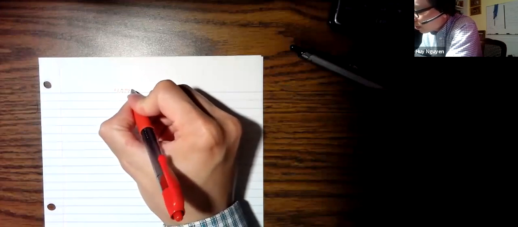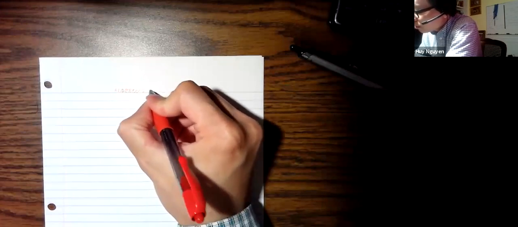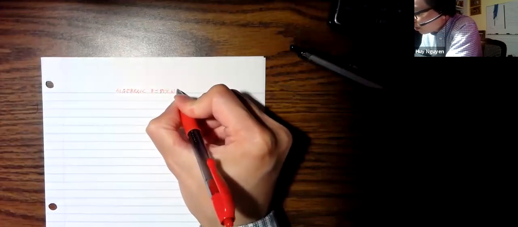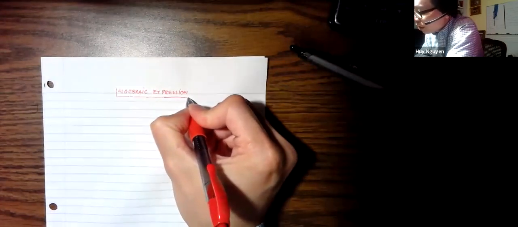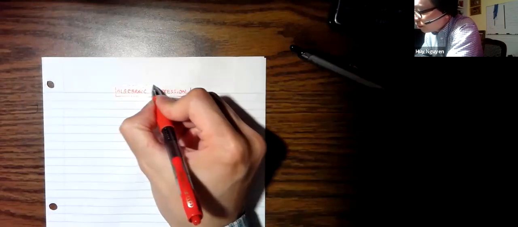So, algebraic expression, and how to simplify an algebraic expression by combining like terms. That is our goal for this session today.